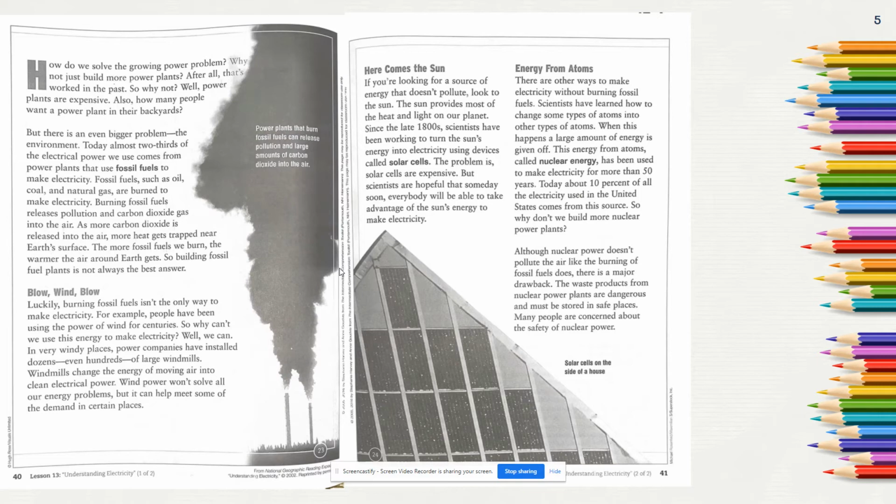Blow, wind, blow. Luckily, burning fossil fuels isn't the only way to make electricity. For example, people have been using the power of wind for centuries. So, why can't we use this energy to make electricity? Well, we can. In very windy places, power companies have installed dozens, even hundreds of large windmills. Windmills change the energy of moving air into clean electrical power.